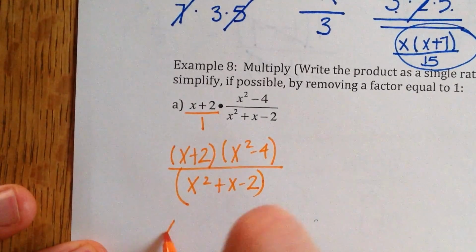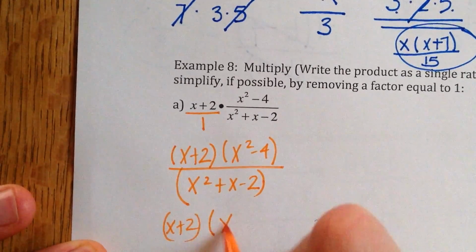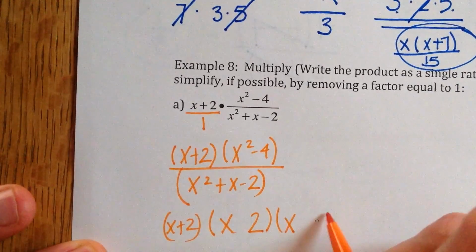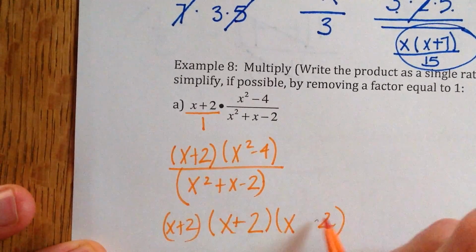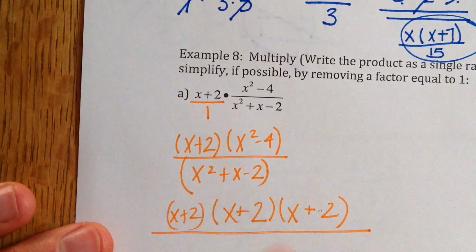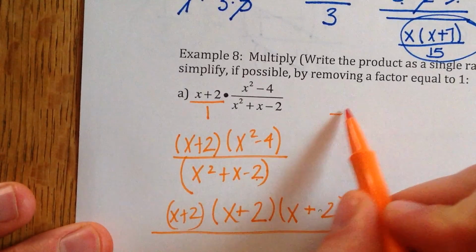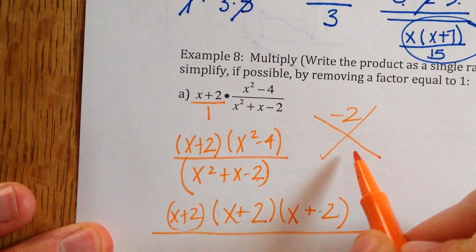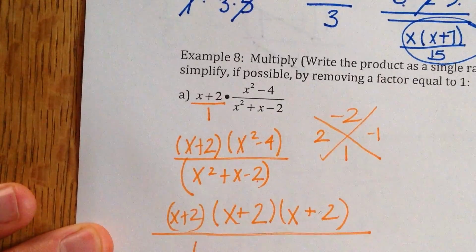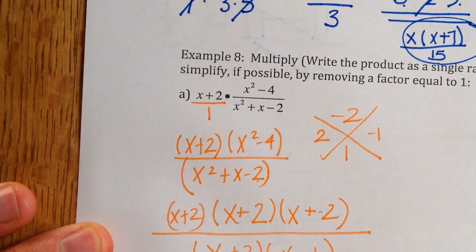Factor. I have x plus 2. This is a difference of squares, so what times what can give me x squared is x and x. What times what can give me 4 is 2 times 2. Make one positive, make one negative. In the denominator, I have a trinomial. So what two numbers multiply together to give me negative 2, that sum up to give me 1, would be 2 and negative 1. So I have x plus 2, x minus 1.